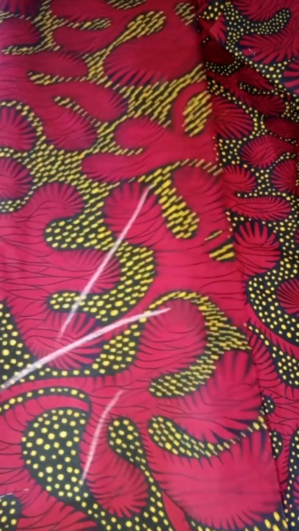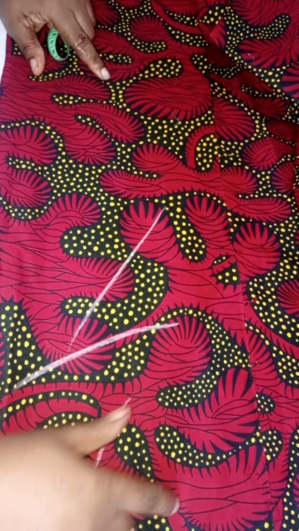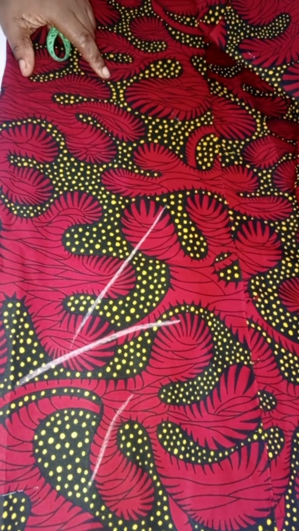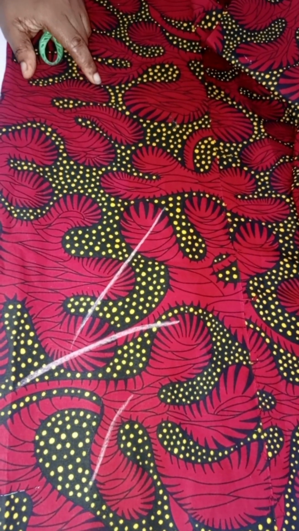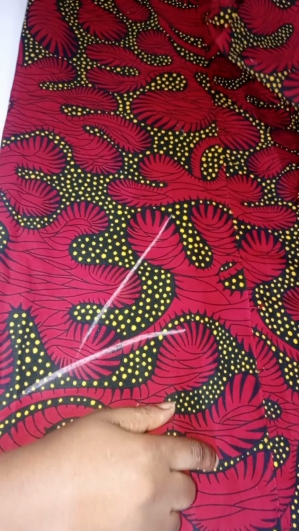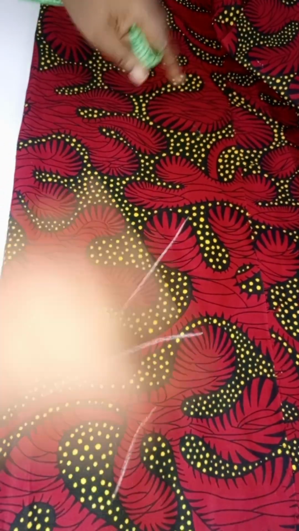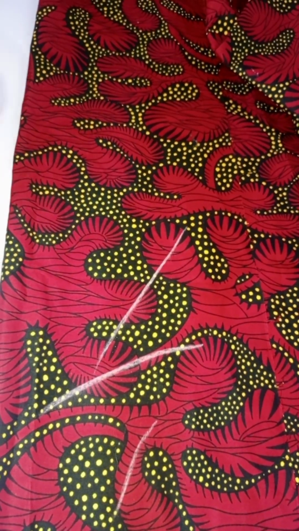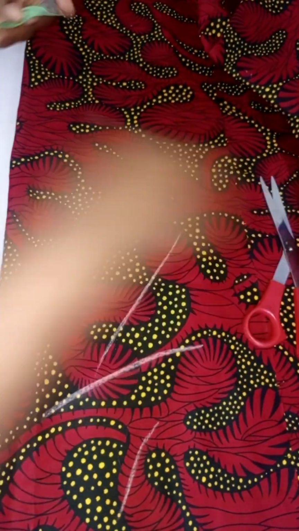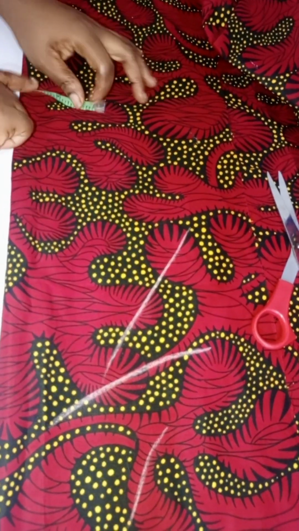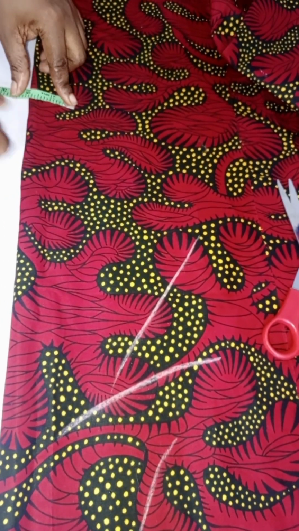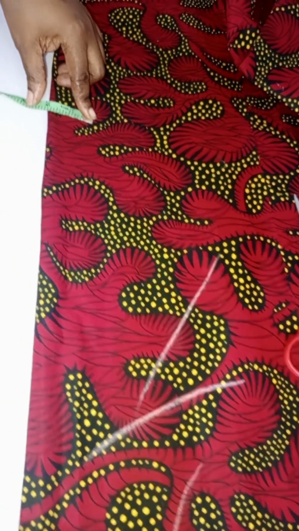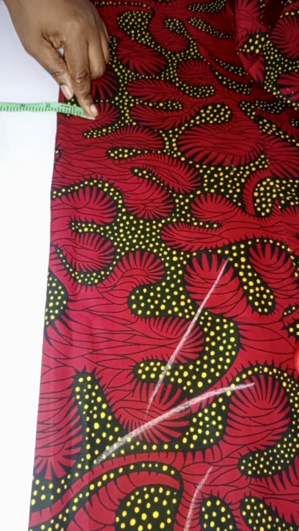Next, I've got 2 yards of material. I want this video to be as short as possible. So this is 2 yards of material. The first thing you need to do, like I said, is to get this bomber jacket. I don't know if I'm making it reversible though.